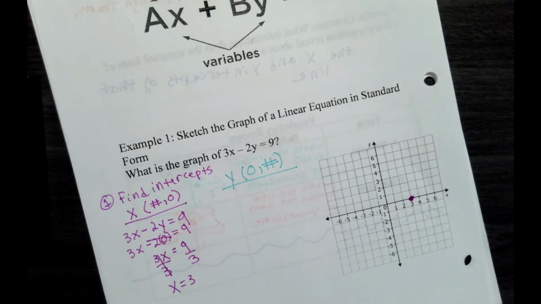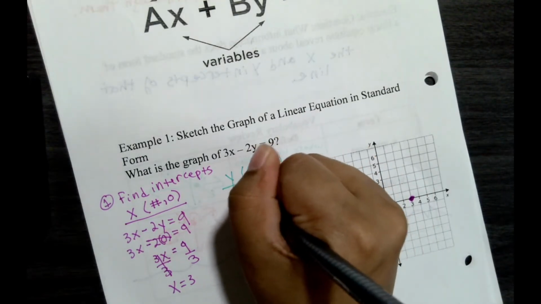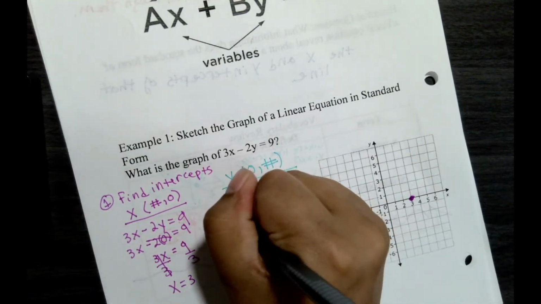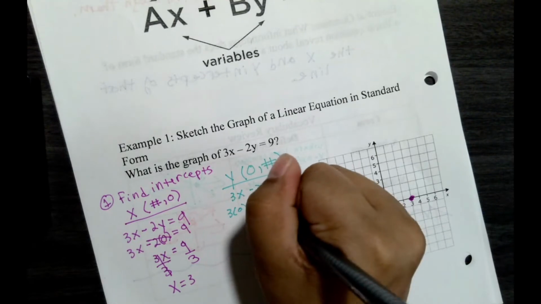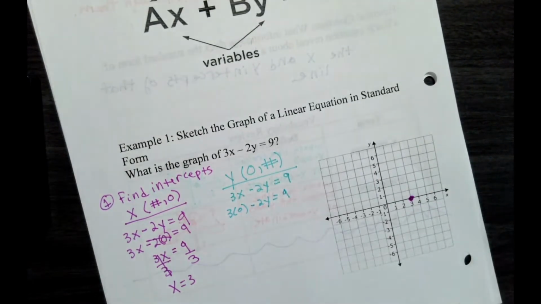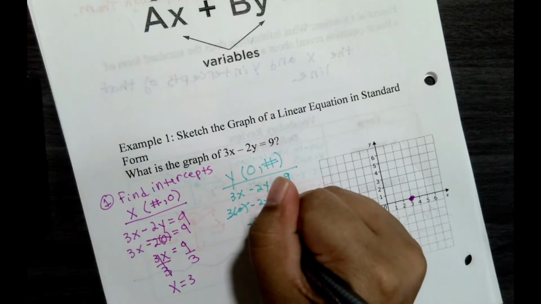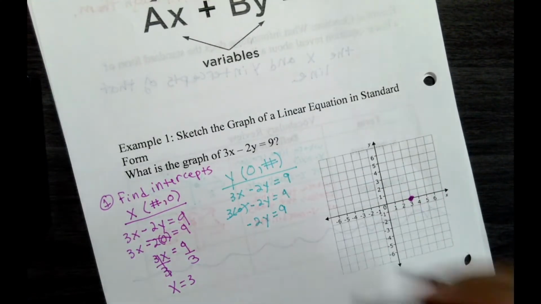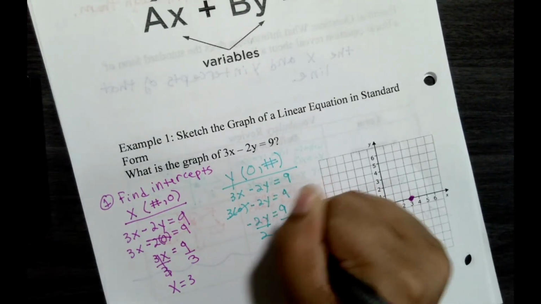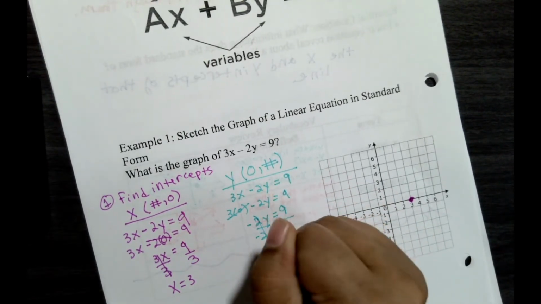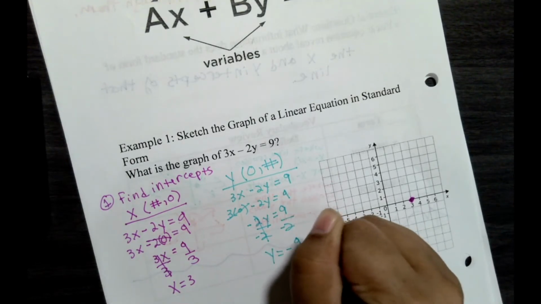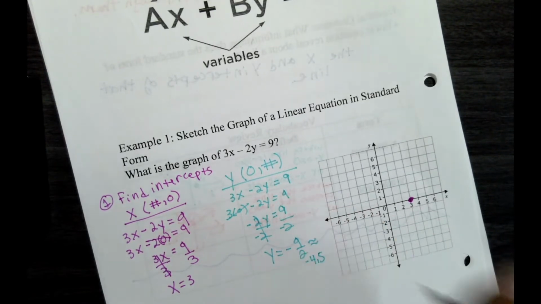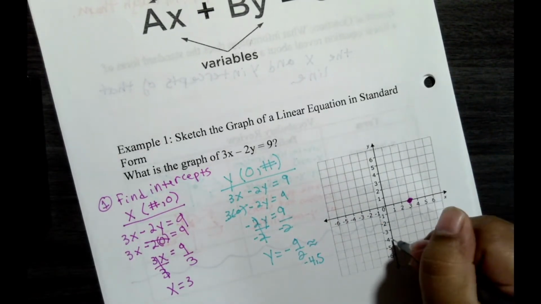Same difference here, except for this time, we want our 0 to be our x. So plug it in. 3 times 0 minus 2y equals 9. Well, that goes away. Keep that negative that goes with that 2 there. So we have negative 2y equals 9. Well, y equals negative 9 over 2. Or if we type that in our calculator, it's about negative 4.5. So we're going to go on our y-axis to about negative 4.5, which is about right there.